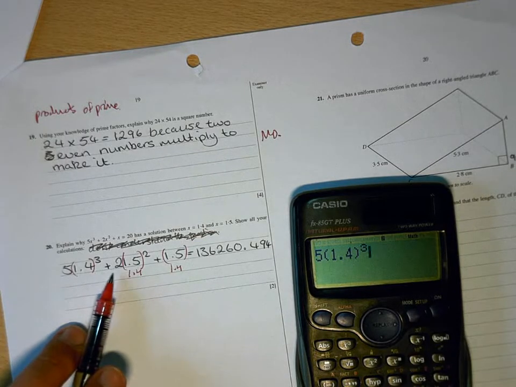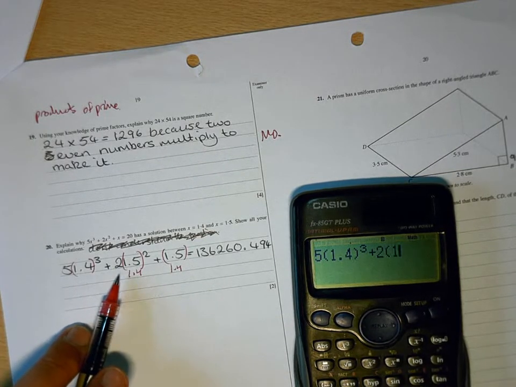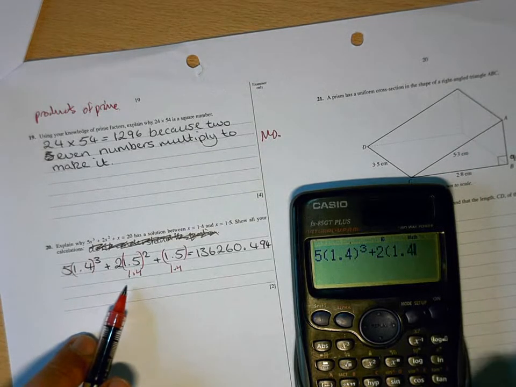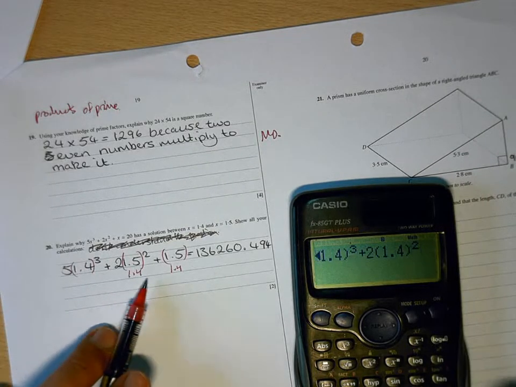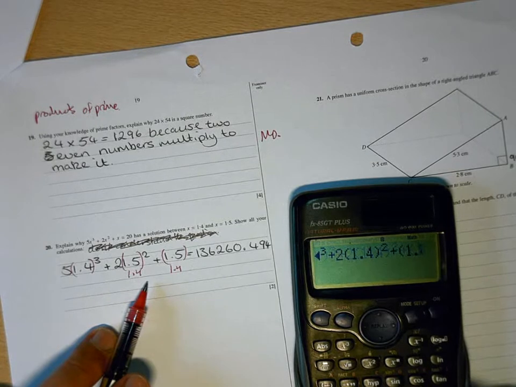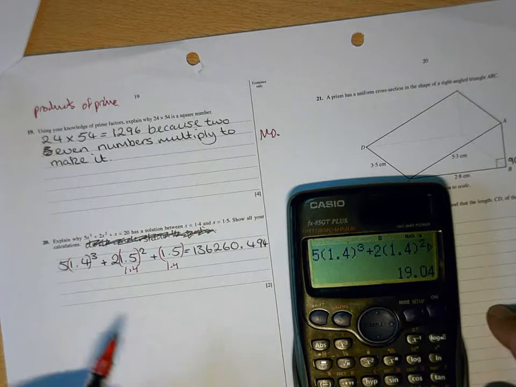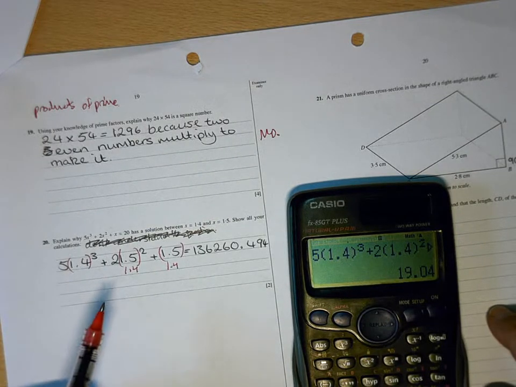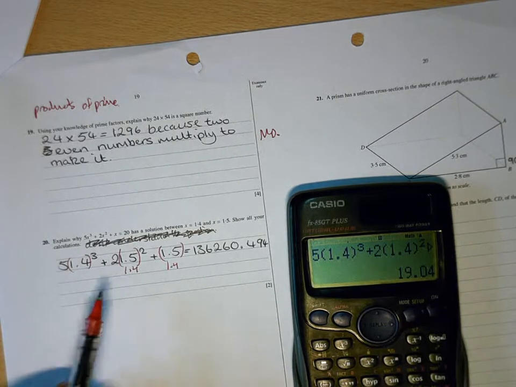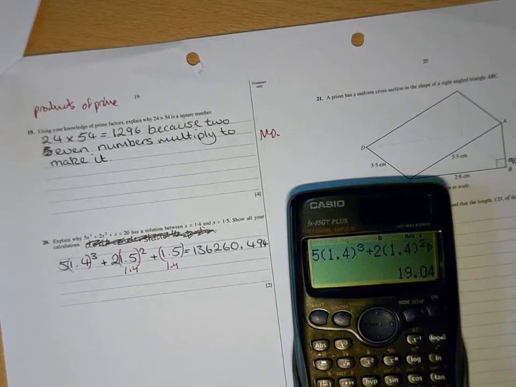Move the cursor along, plus 2, open bracket, 1.4, close bracket, squared, plus open bracket 1.4, close bracket. That comes to 19.04. You do the same thing again then, but putting 1.5 in, and it comes to 20 point something. No, it doesn't. It comes to 22 point something.